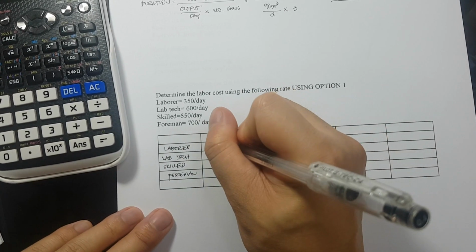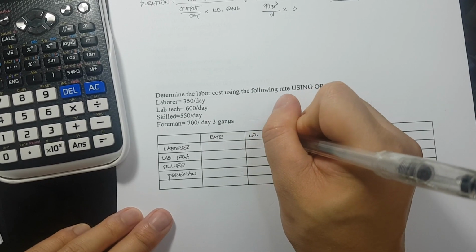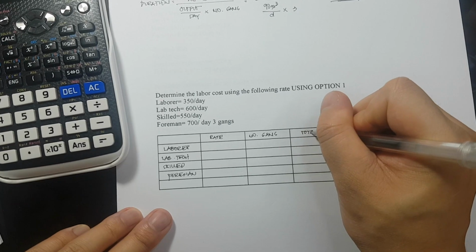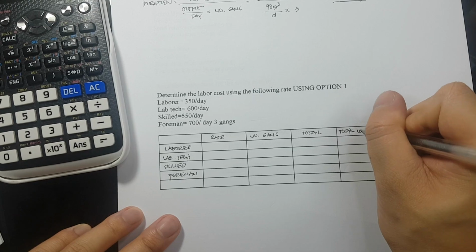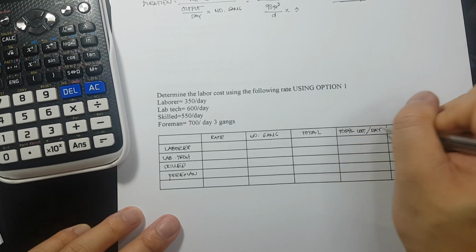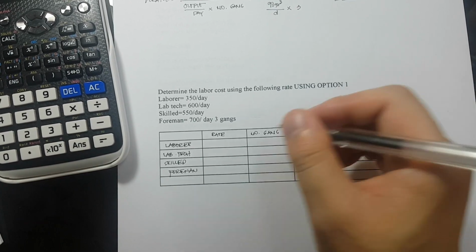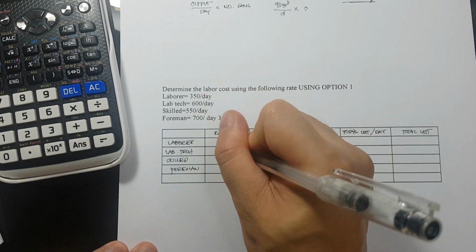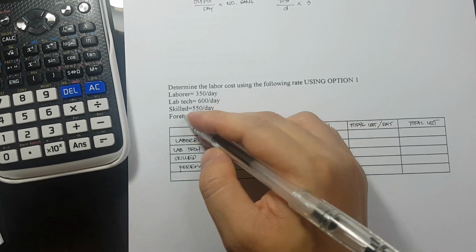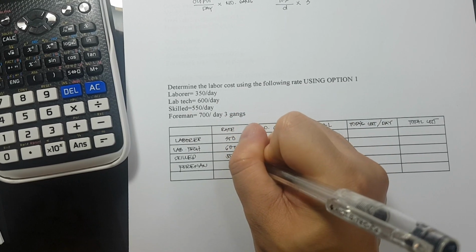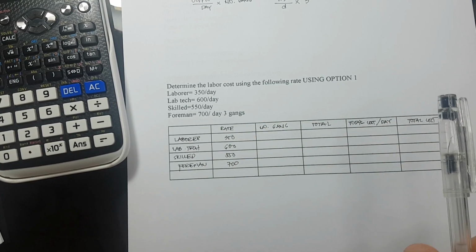We have here the rate, or their wage per day, number per gang, the total, the total cost per day, then we have the total cost. Okay? So what is the rate of our laborer? It is 350. What is the rate of our lab tech? It is 600 per day. What is the rate of our skilled? 550. Our foreman is 700.